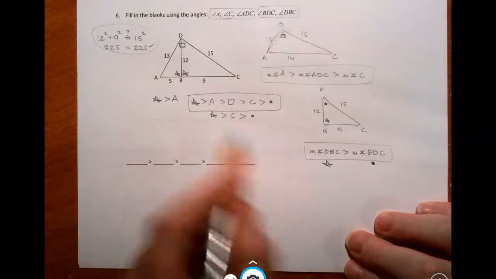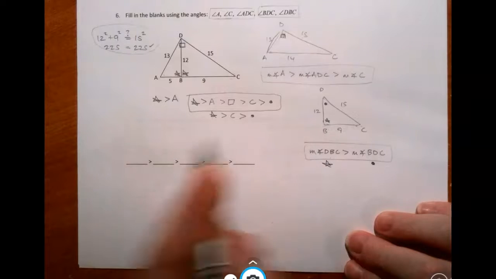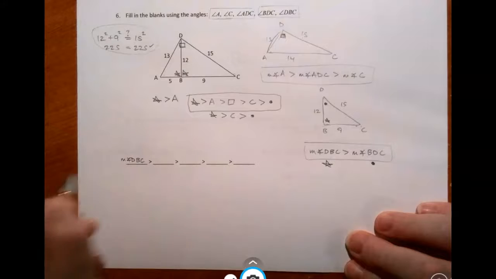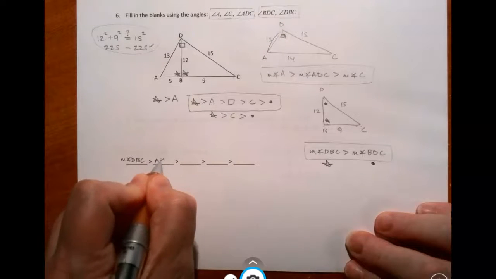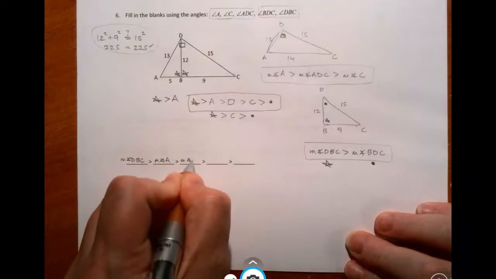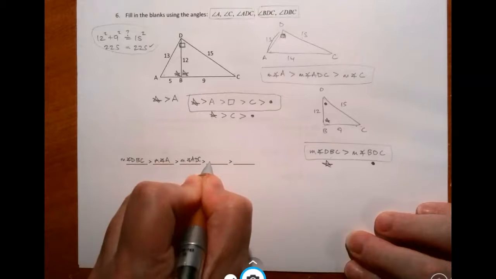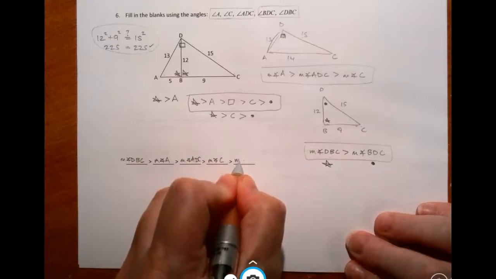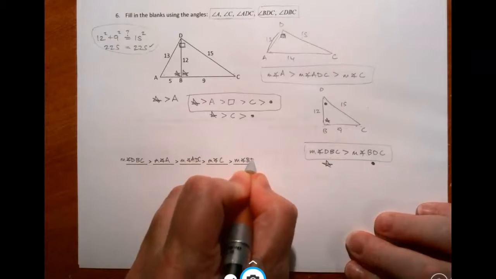So now it's just a matter of putting these in order, right? So I've got the measure of angle DBC is the largest one, then the measure of angle A, then the measure of angle ADC, then the measure of angle C, and then lastly the measure of angle BDC.